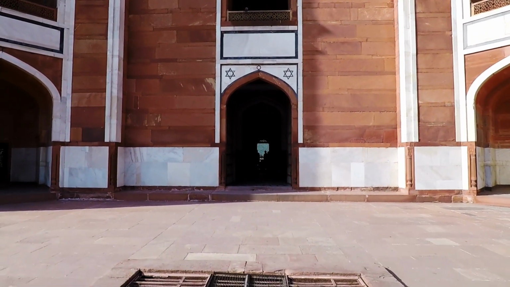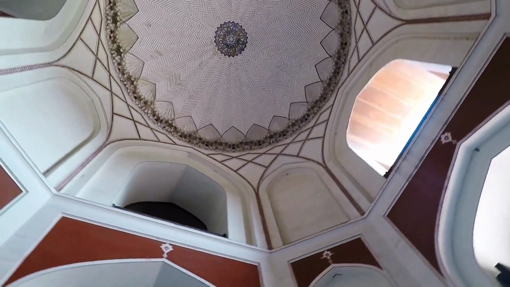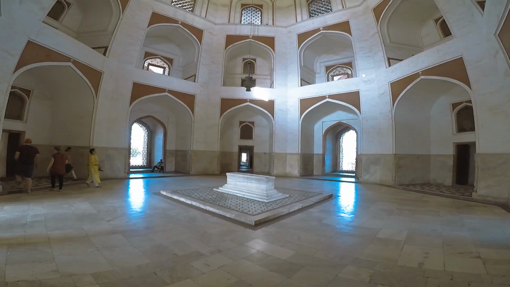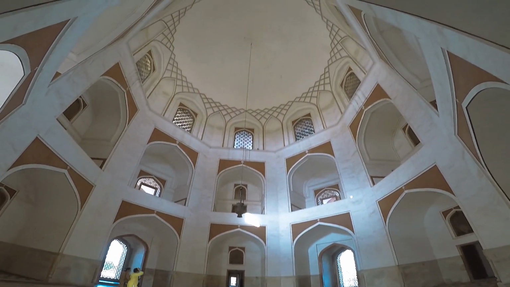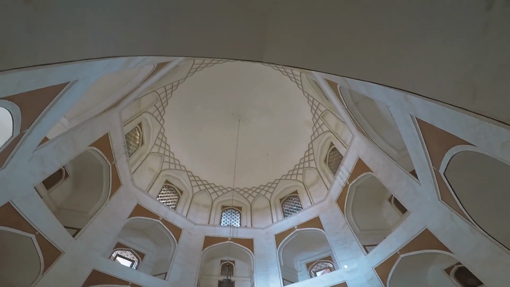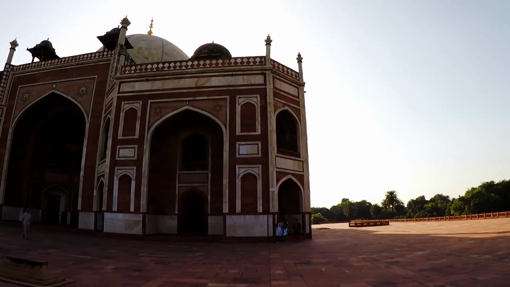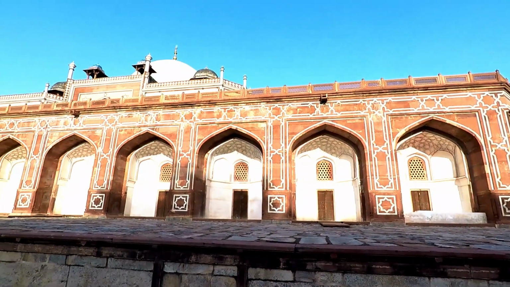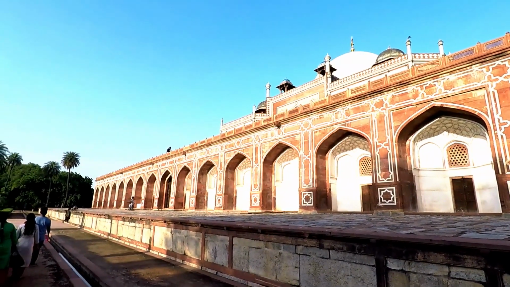In the central burial chamber, a single cenotaph aligned on the north-south axis, as per Islamic tradition, demarcates the grave of Humayun. The main chamber has 8 smaller chambers branching out from it. All in all, the structure contains 124 vaulted chambers. Many of the smaller chambers contain cenotaphs of other Mughal royal family members and nobility.